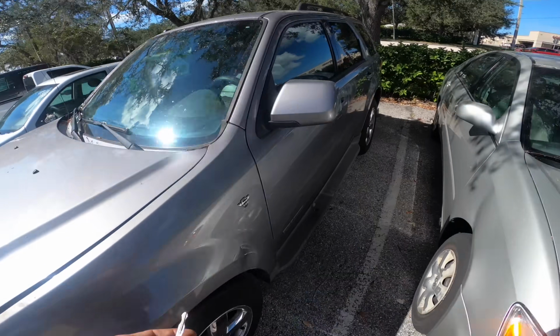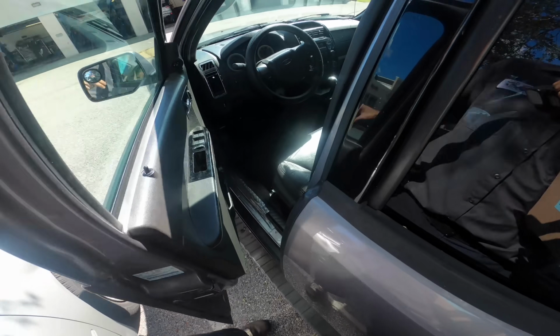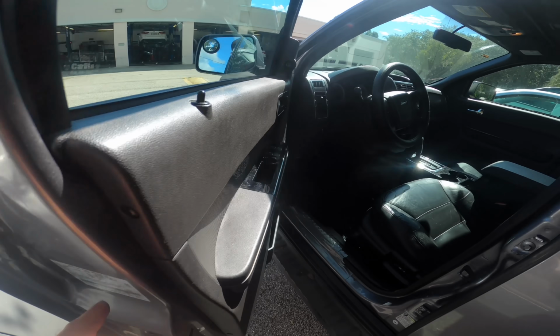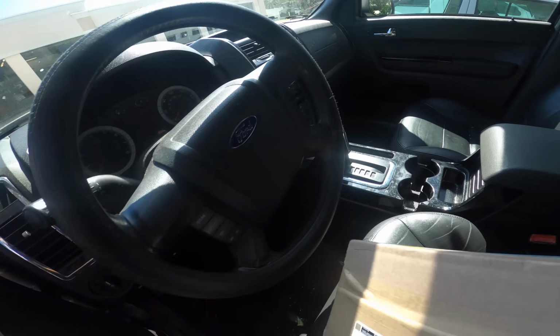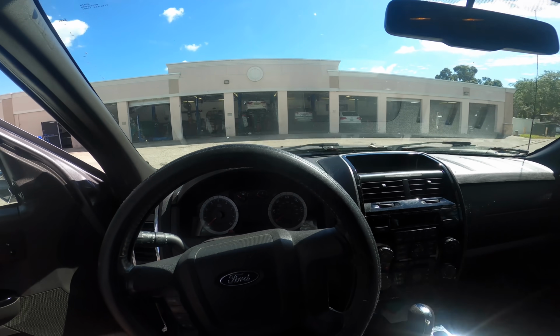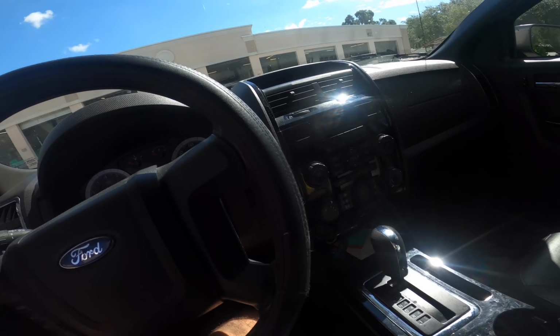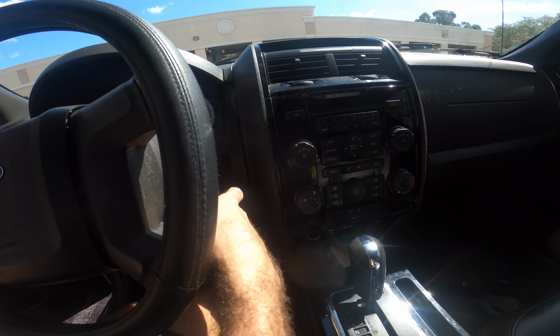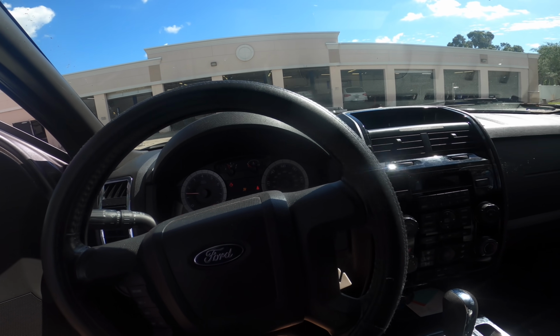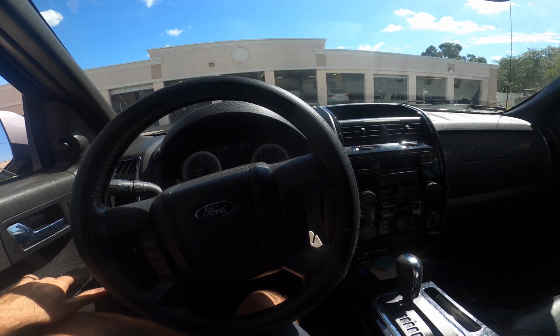Hi everybody, welcome back. You guys remember this Ford Escape, right? I believe it's a 2008 model. It came in earlier. It had the duct tape mod up on the engine air intake tube, and the thing was stalling, running rough, and not starting sometimes. It was getting an air leak.